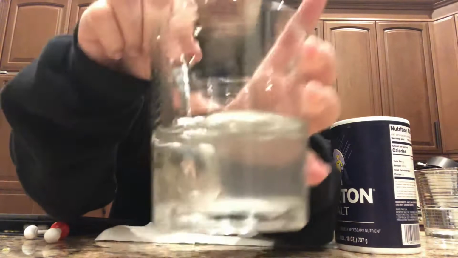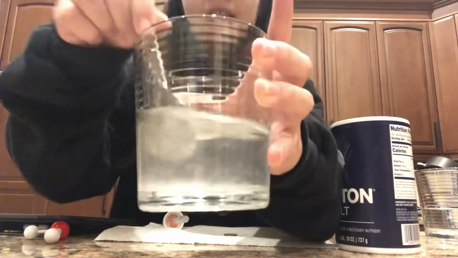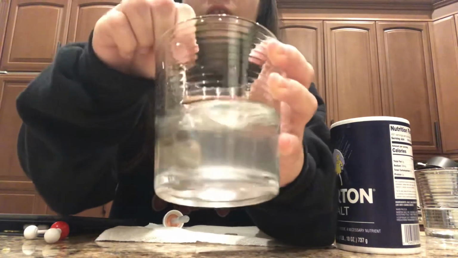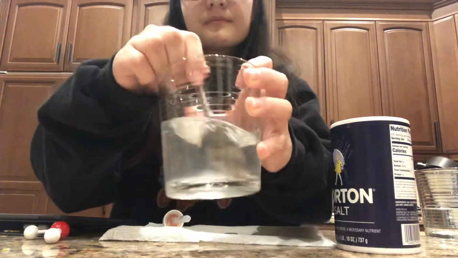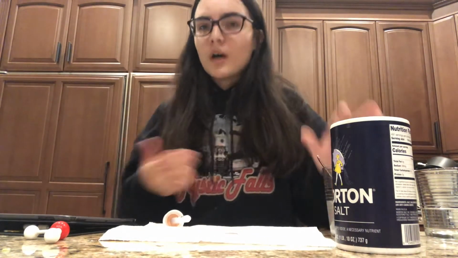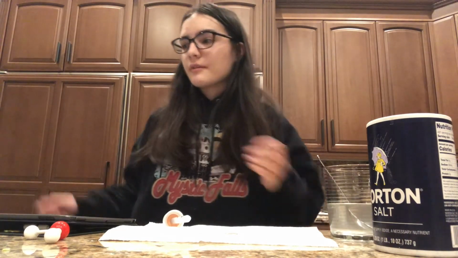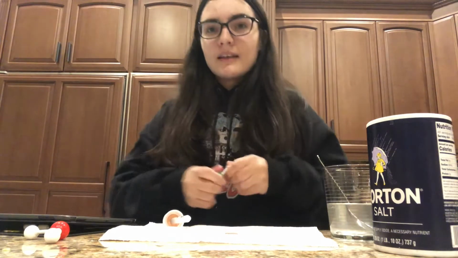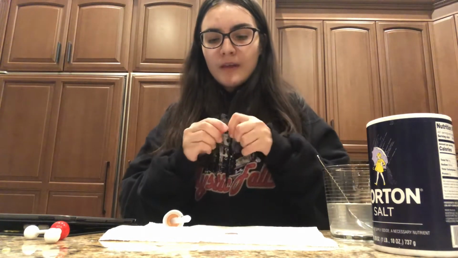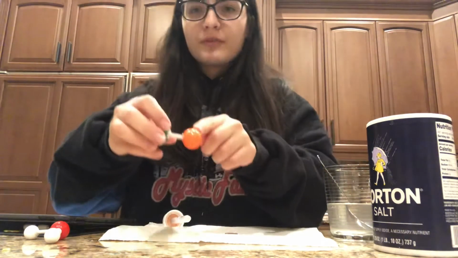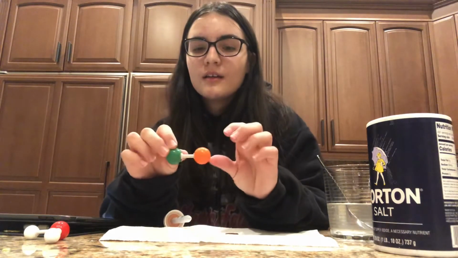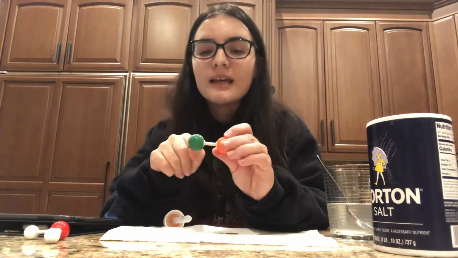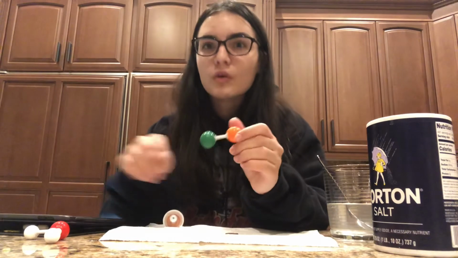So as you can see, the salt is dissolving into the water. The reason why the salt dissolves is because a water molecule is polar. So let's take NaCl, for example. The orange represents a sodium ion, and the green represents chlorine.